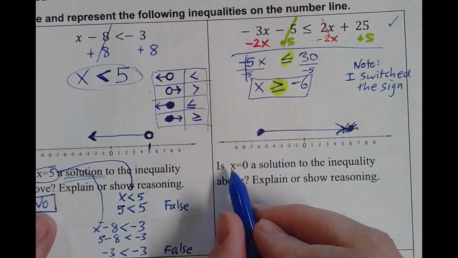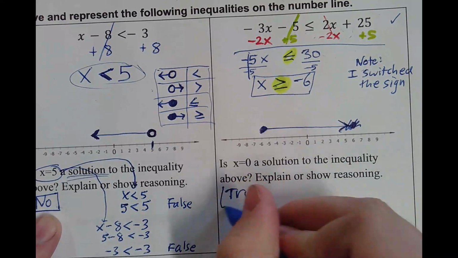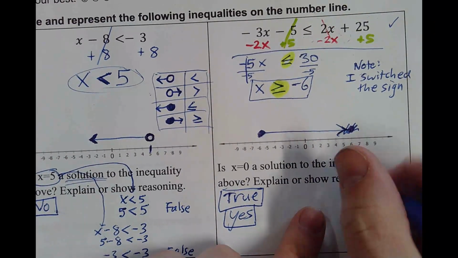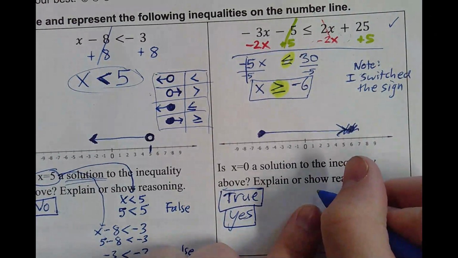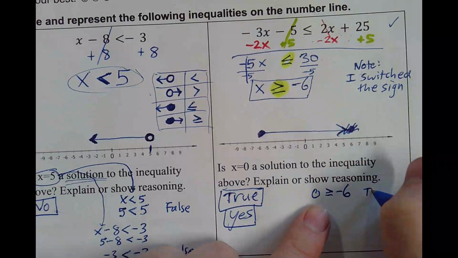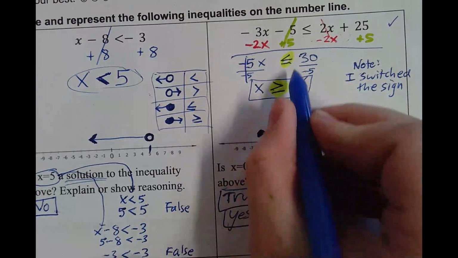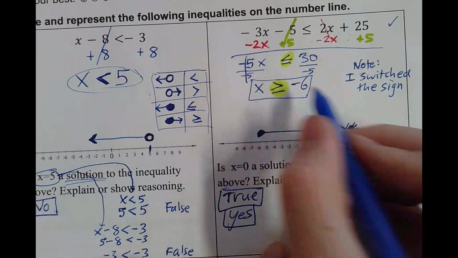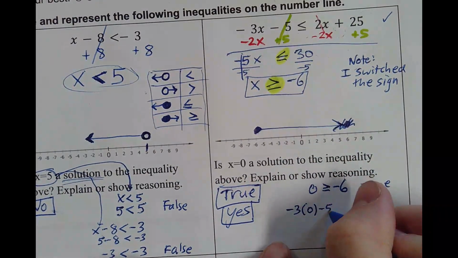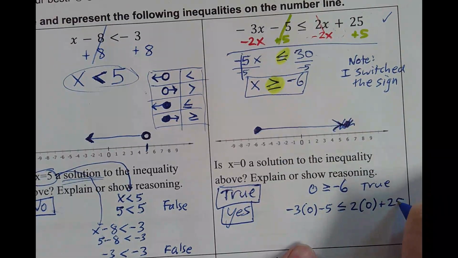So it says here, is 0 a solution? Let's actually show the work here. We know the answer was true, or yes, but let's show the work for that. So the first way to show this is, we know we switched the signs, so 0 is greater than or equal to negative 6. Is that true? Yeah, that's true. But the better way to check, because it's so easy to forget this switching tactic, is take your original equation and substitute the number 0. And see if that one's true.